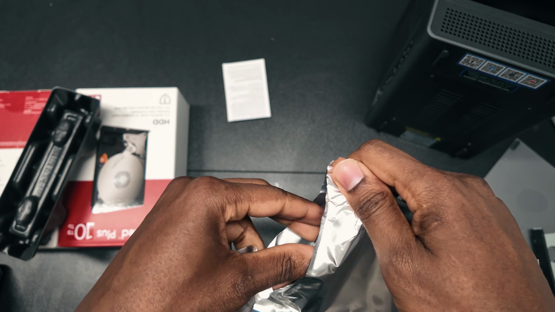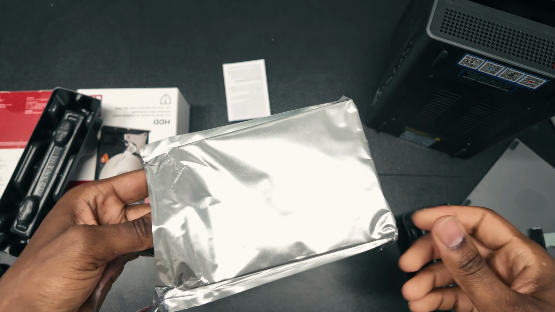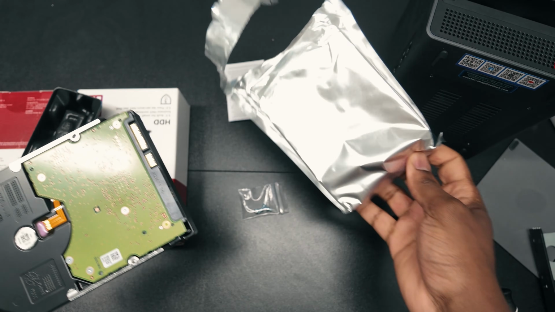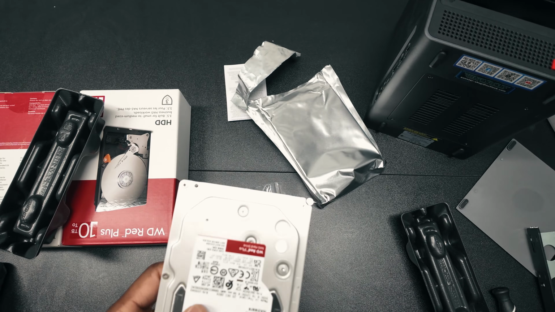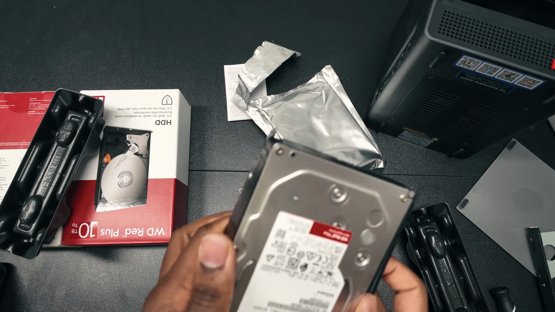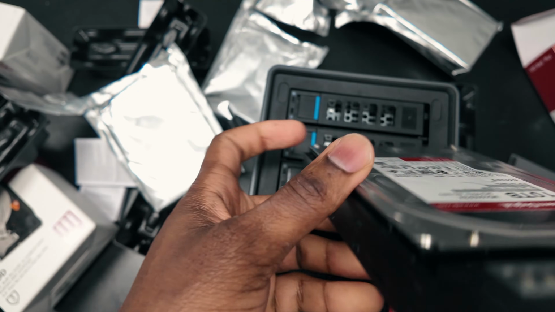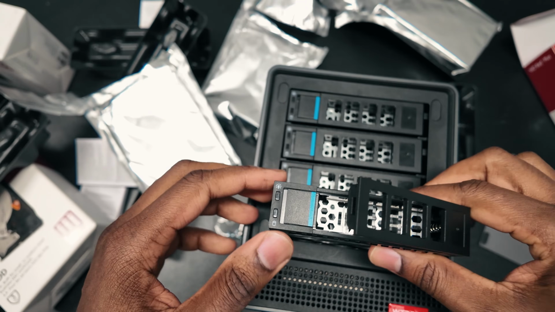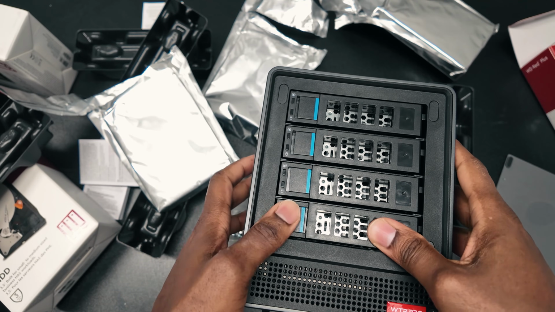I also added 4 10 TB WD Red Plus HDDs, which are going to be used for storage as well as the RAID setup. We'll talk more about the RAID configuration when we set up the storage pool later on in the video, because I also want us to get a good understanding of what RAID is, the different types of RAID that are offered in ZFS. So we're going to talk a little bit more about that later on in the video.